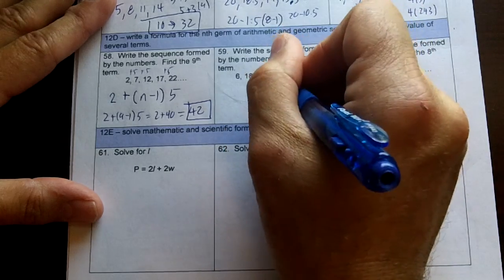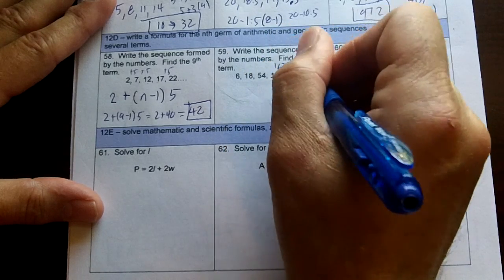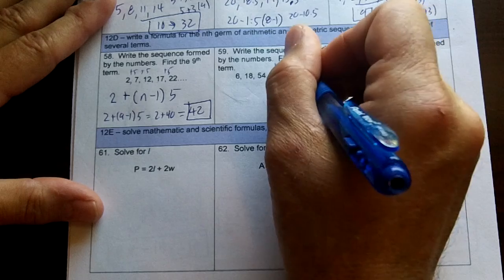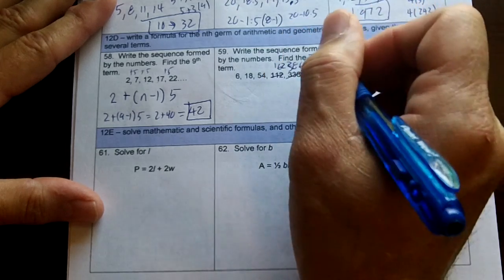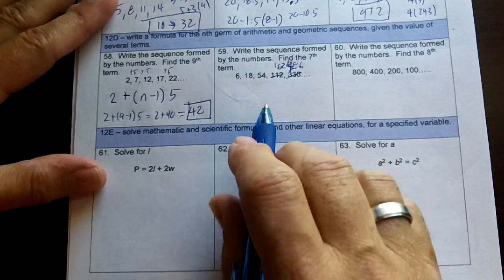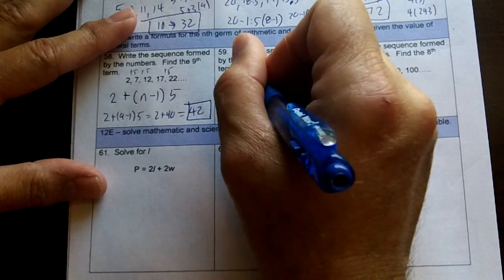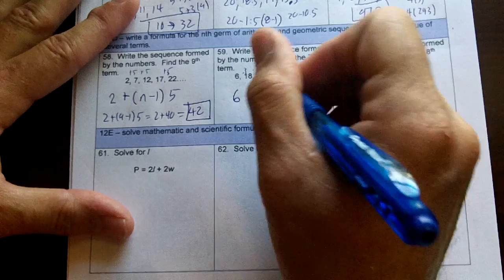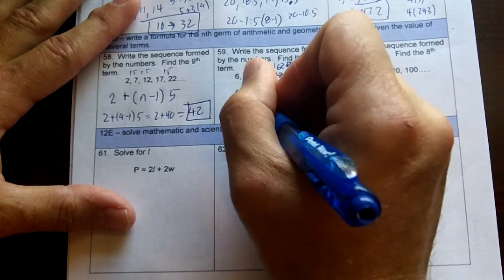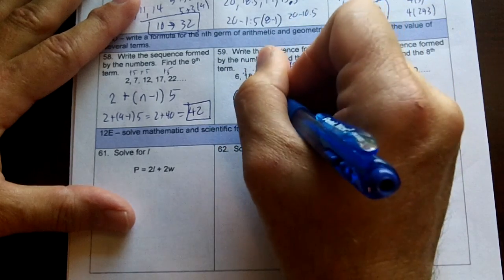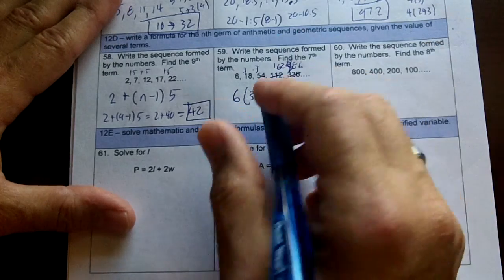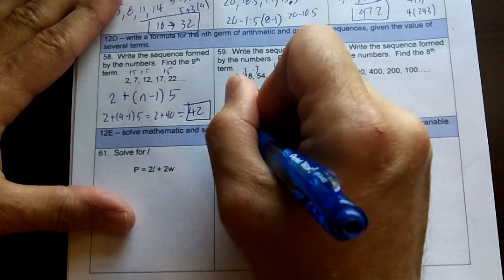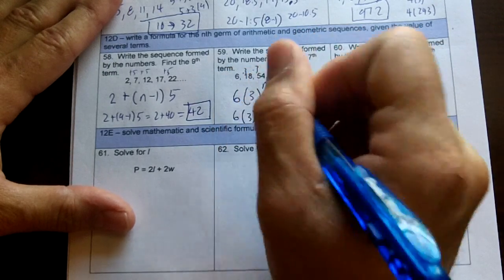This right here is a typo. This should be 162, and this should be 486. So right here I'm multiplying by 3, aren't I? So I got a geometric sequence. My first term is 6. I'm going to put my common ratio of 3, and I'm going to put n minus 1 right here. And then I want to find the 7th term, 6 parentheses 3 to the 7th.